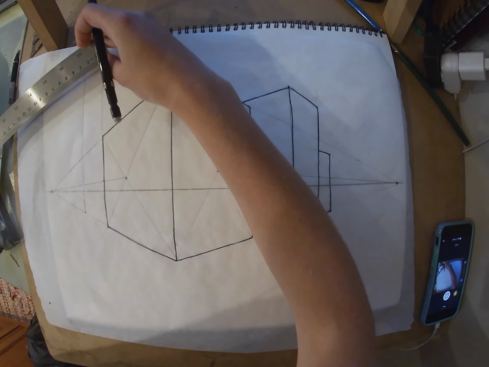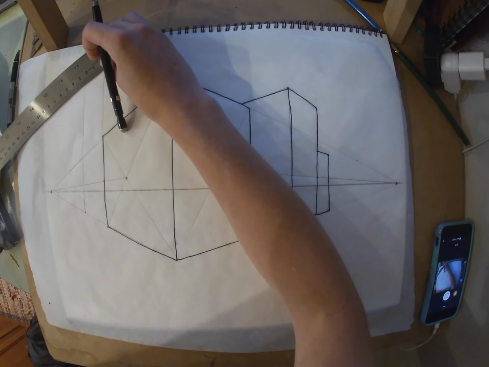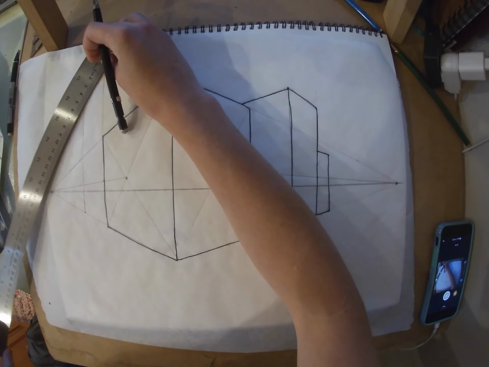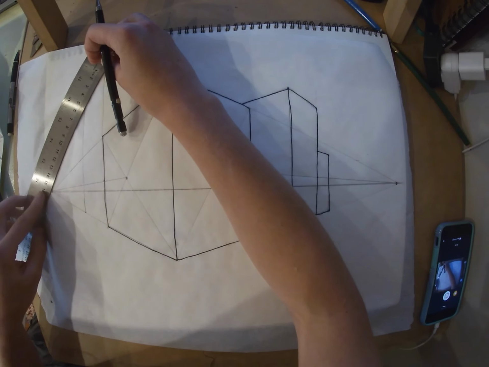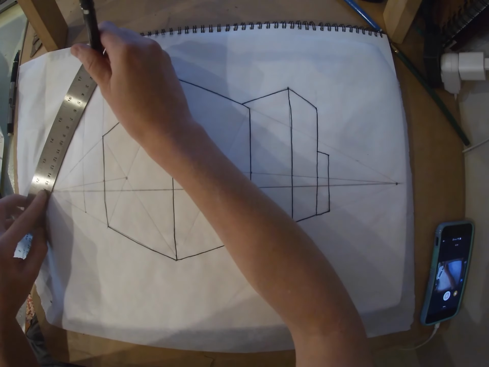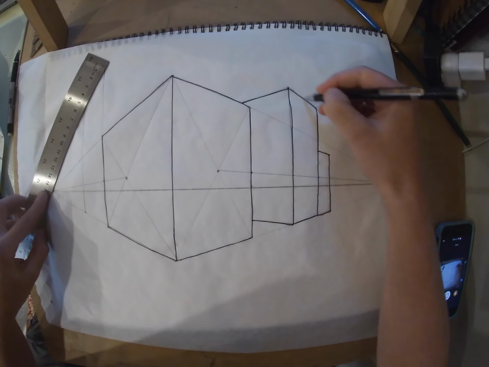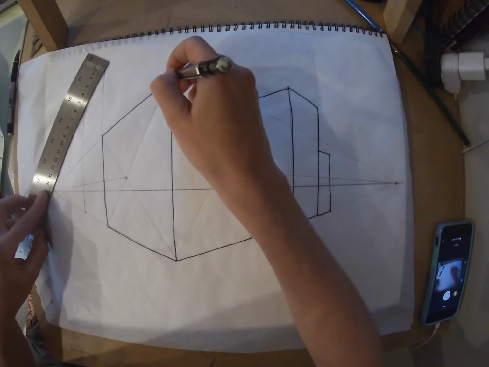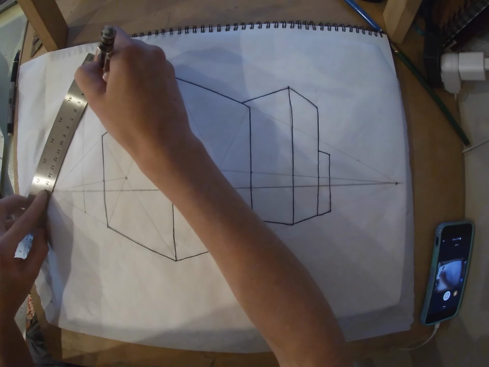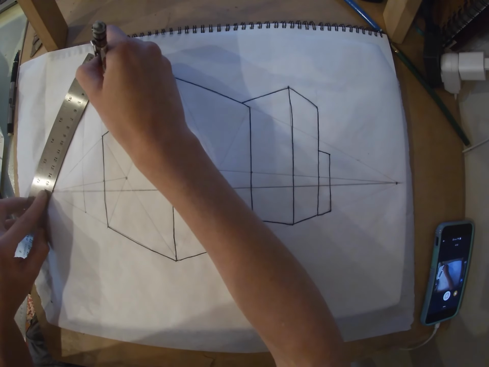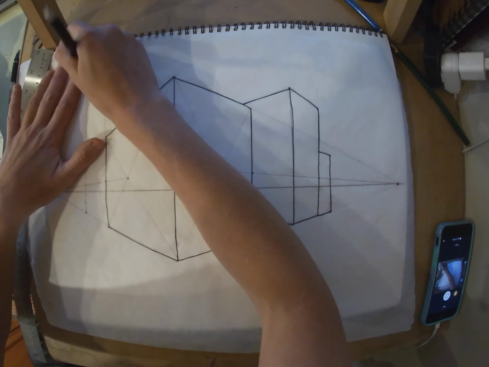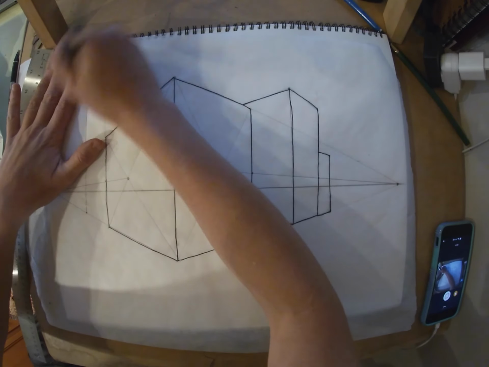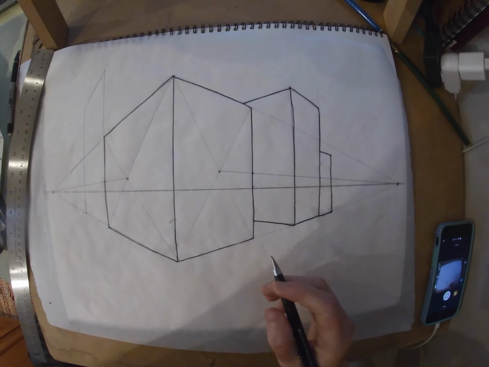So the front of this building, the top front of this building needs to correspond to this vanishing point. Just like this goes here, and this top goes there, this one goes there. Okay, and it's pretty dramatic because it's pretty close to the vanishing point.